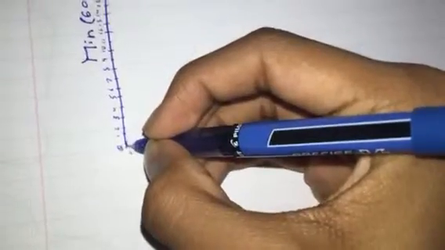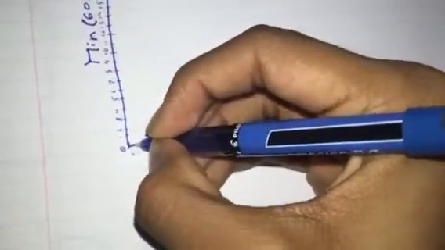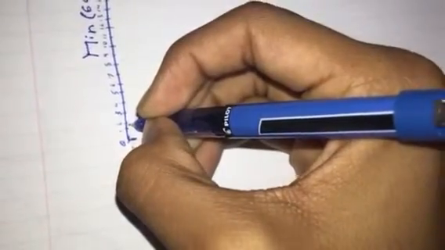Let's start off at the edge. This right over here is 0. So we're going to mark 0 over here, and we're going to mark 1.55, which is right about there.